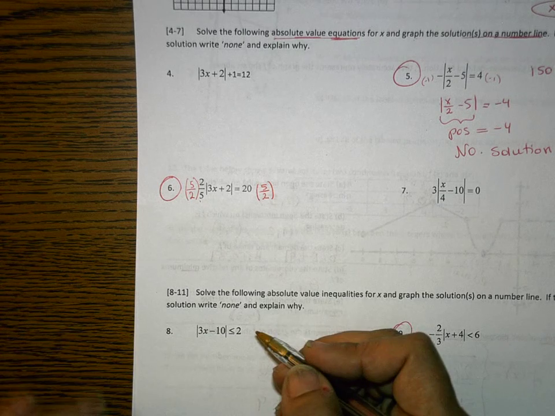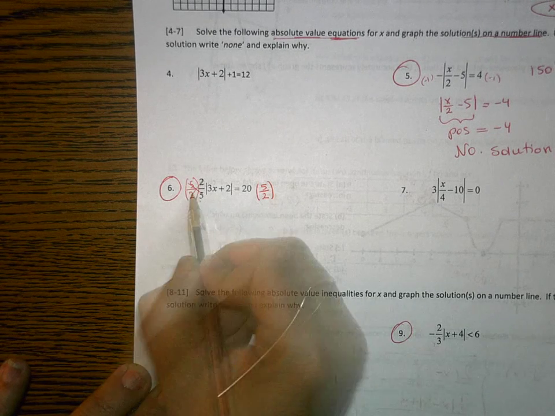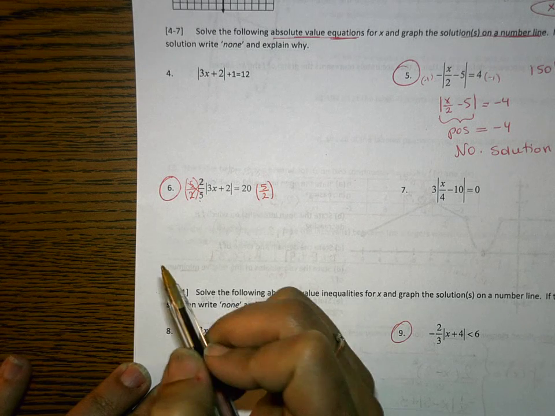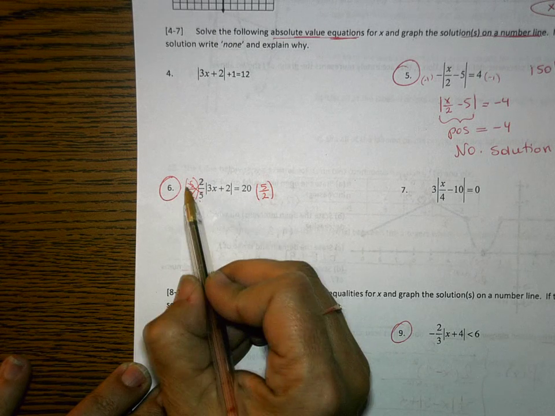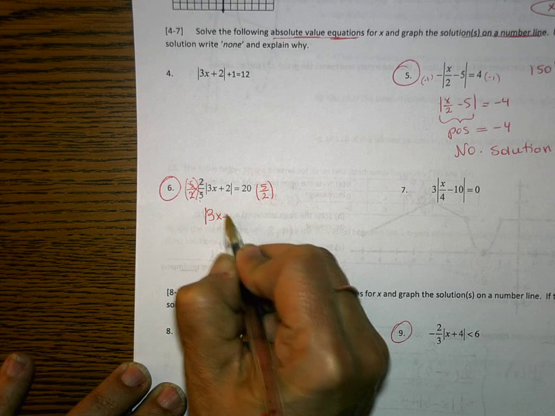Sorry. So this multiplying by the reciprocal over here will cancel. Okay, it doesn't cancel. It's abuse of the word cancel. It becomes a 1, and 1 times the absolute value is 3x plus 2.